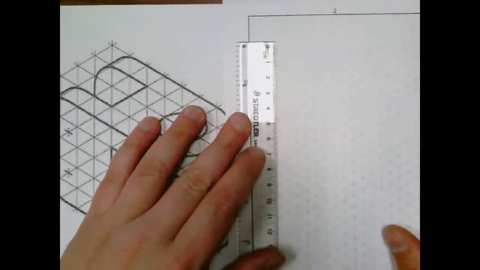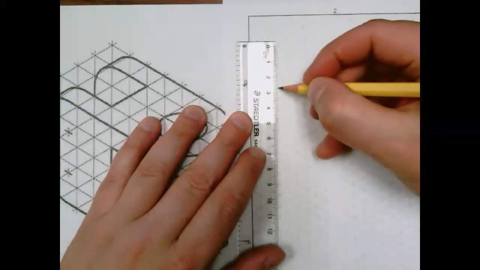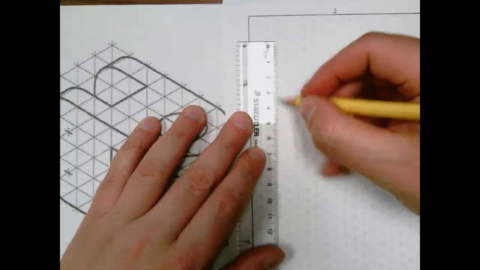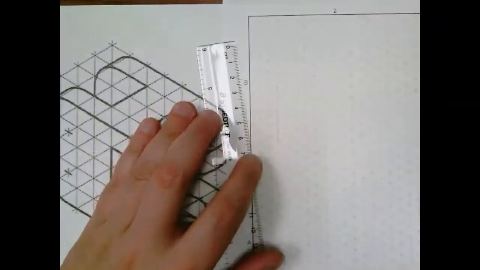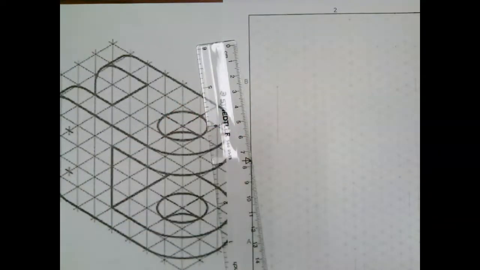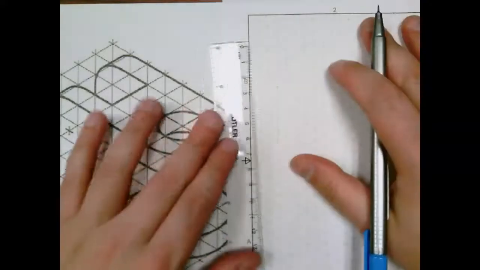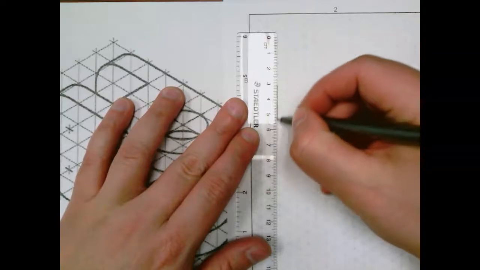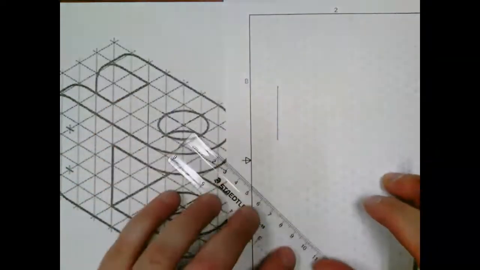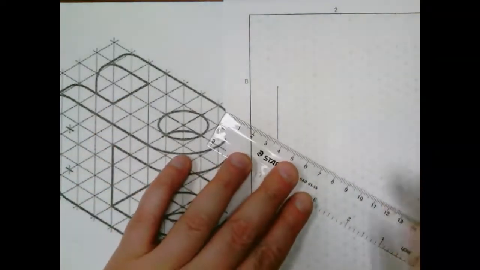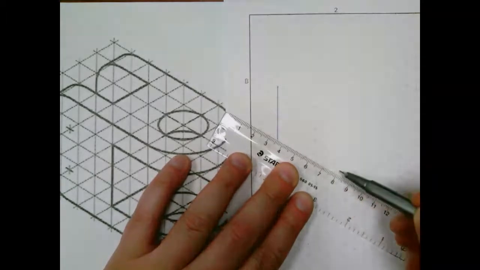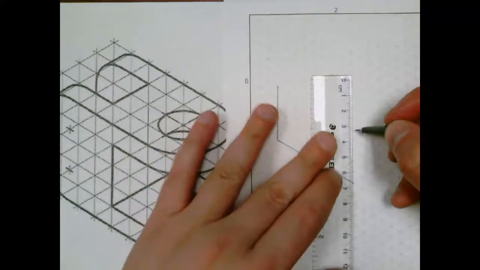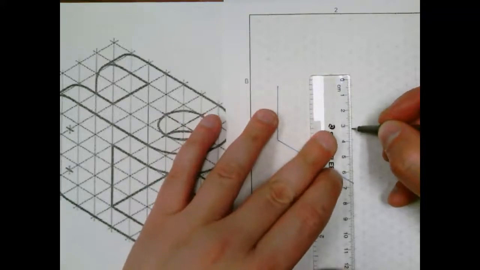So I'll start with a horizontal line. So that's 1, 2, 3, 4, 5. I'm going to draw my construction lines in blue so you can see them. Okay, so whatever I'm drawing right now is construction lines. 1, 2, 3, 4, 5, 6, 7, 8. So we're making a 5 by 8 rectangle.